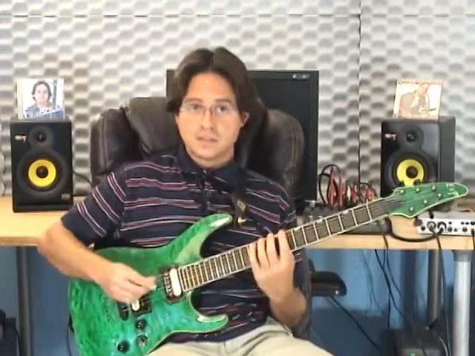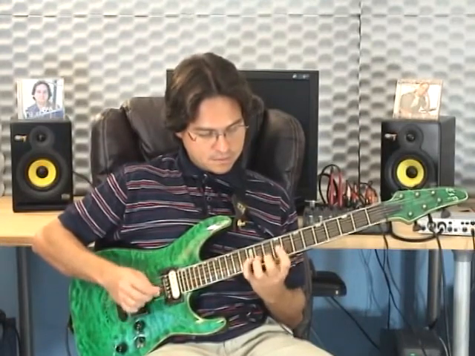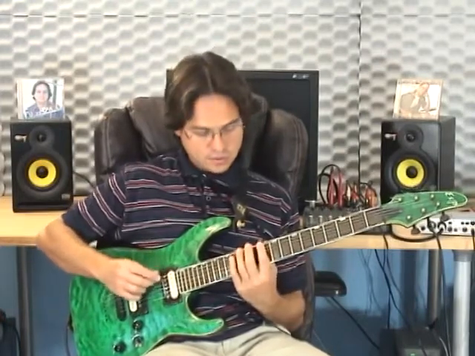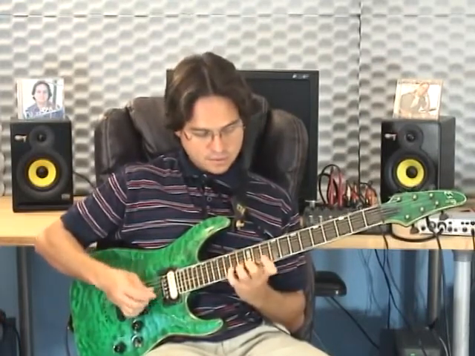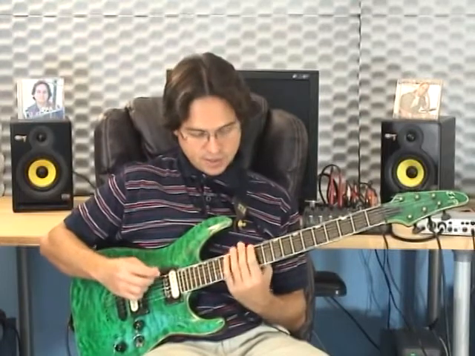So then you have the C Ionian, which is the C major scale starting on the C note. Then D Dorian, C major scale starting on the D note. Then E Phrygian, C major scale starting on E note.